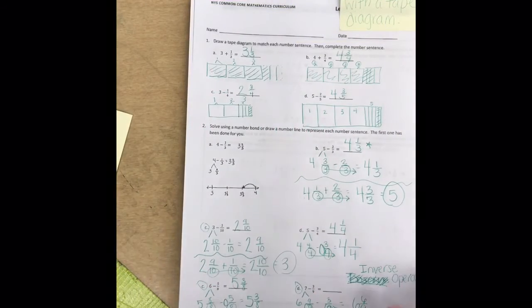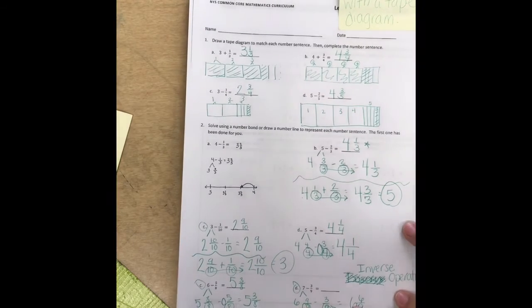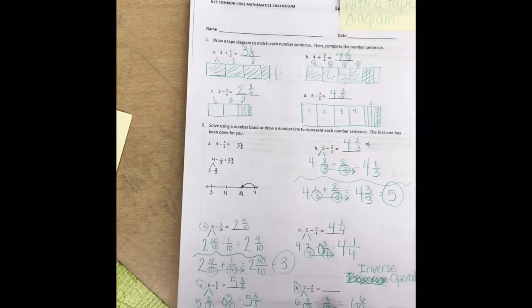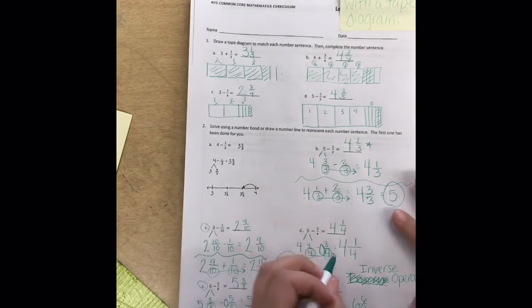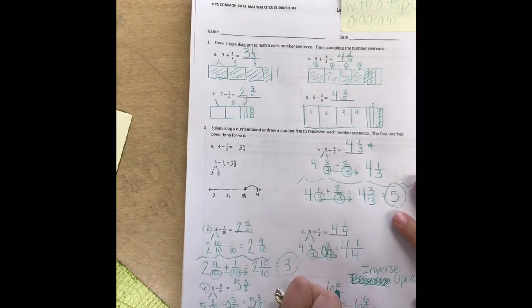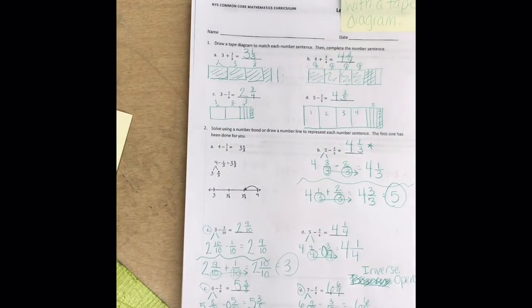All right, boys and girls, you would have noticed that when I used my inverse operation here, I went ahead and checked, and it did match my minuend of 7. Therefore, my correct difference is 6 6/9.